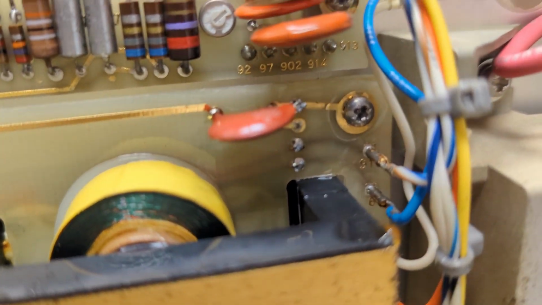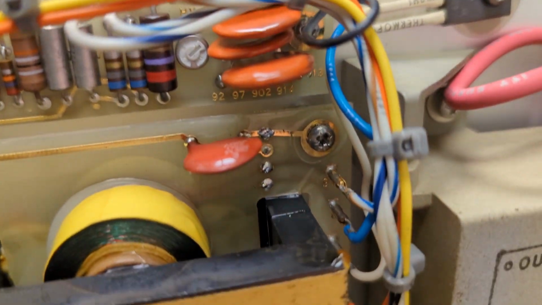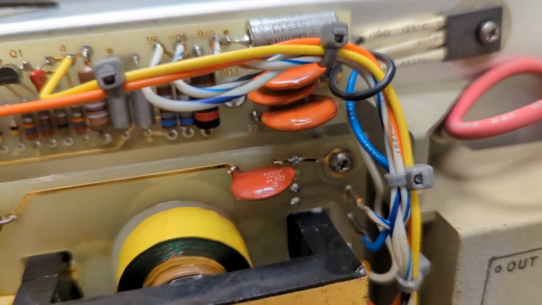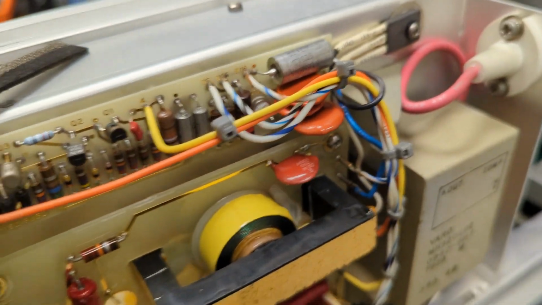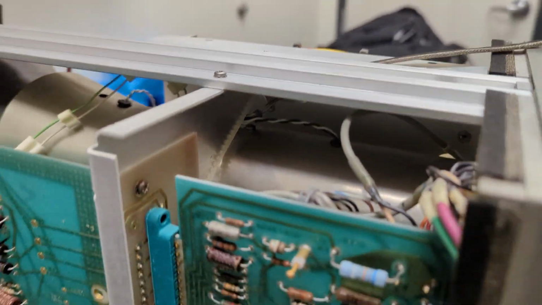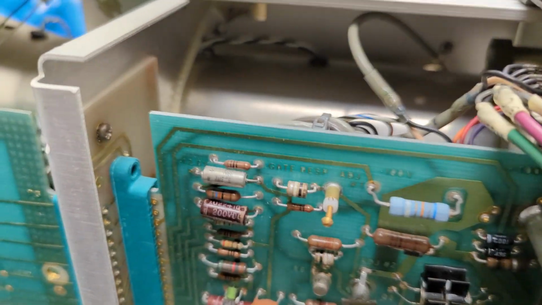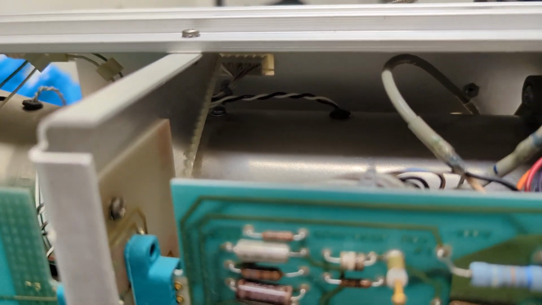Those are your 27 unregulated, negative 12.6, and 100 volts. Those are the ones that I need to isolate or disconnect, and that'll be possible from that connector. So it's tucked away there. Easy to miss, but that's what I'm going to try.